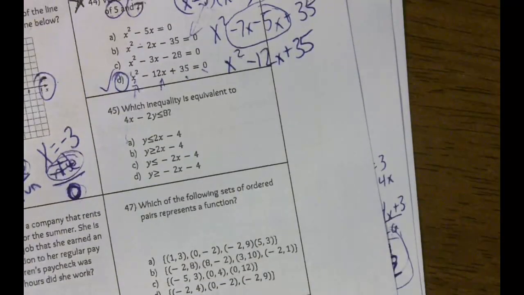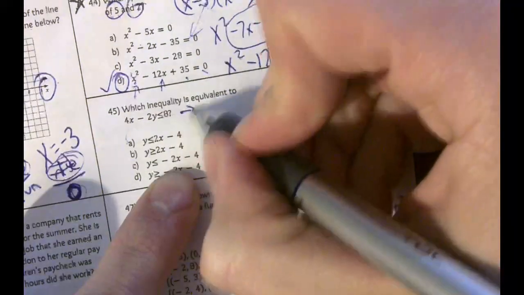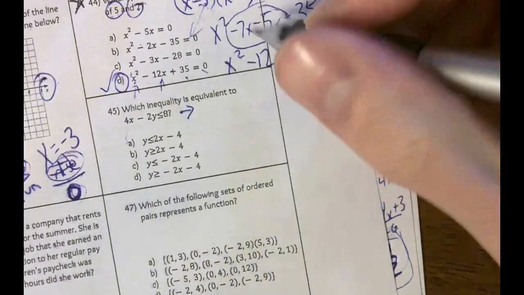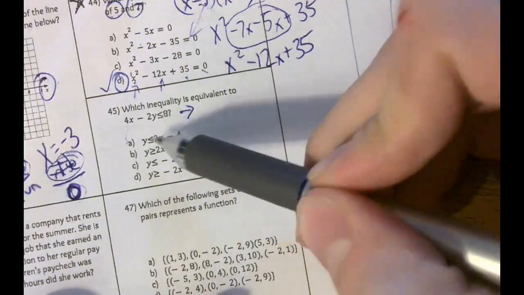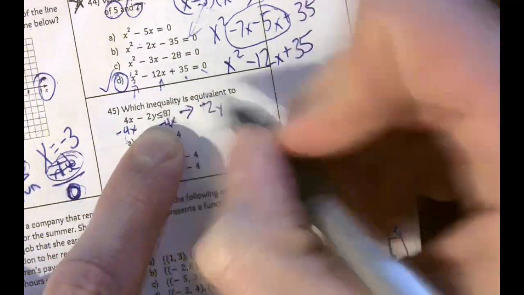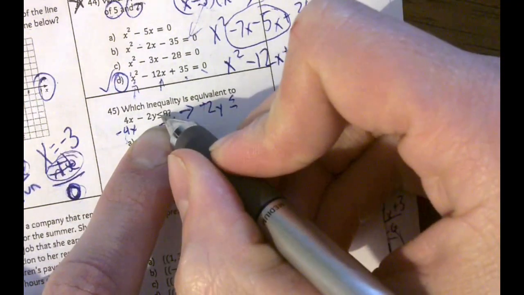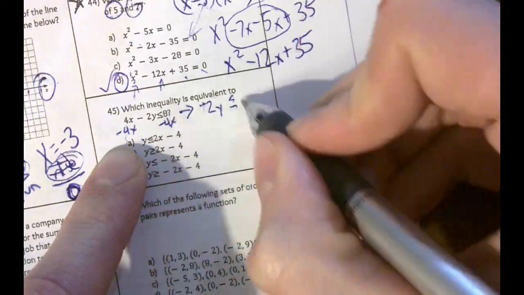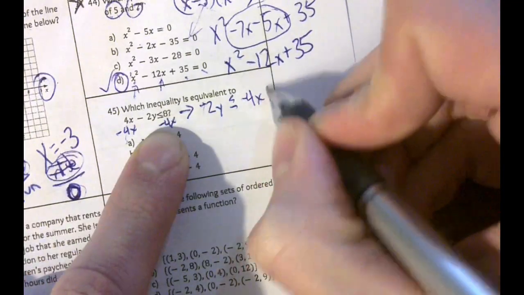Which one is equivalent to the inequalities? So this is just like getting the y by itself, very similar to how we would do y equals mx plus b. I'm going to subtract the 4x from both sides. So I've got a negative 2y is less than or equal to, let's leave that alone, negative 4x plus 8.